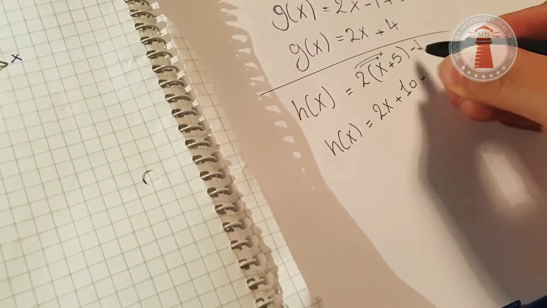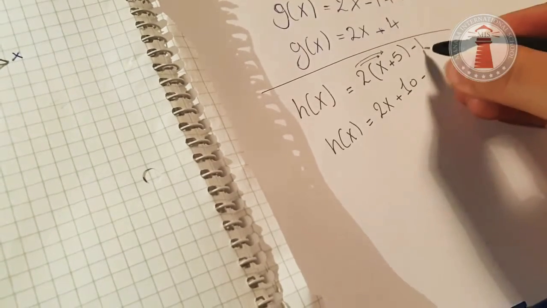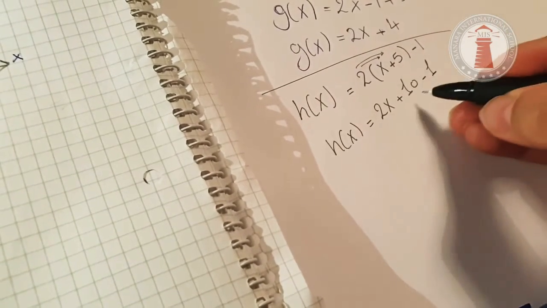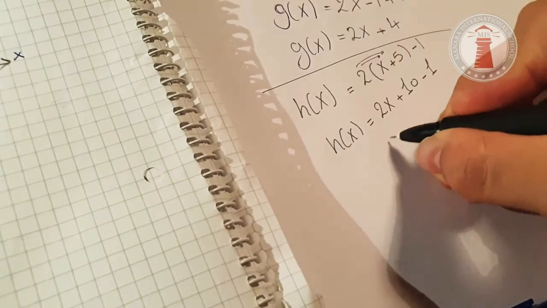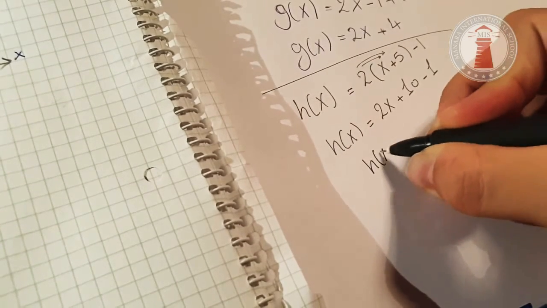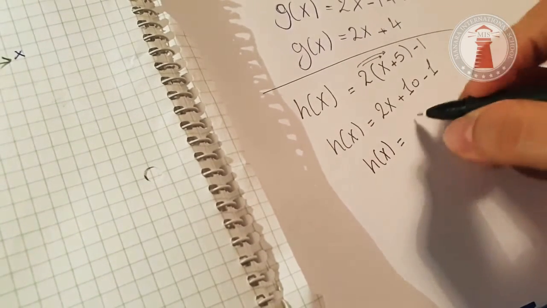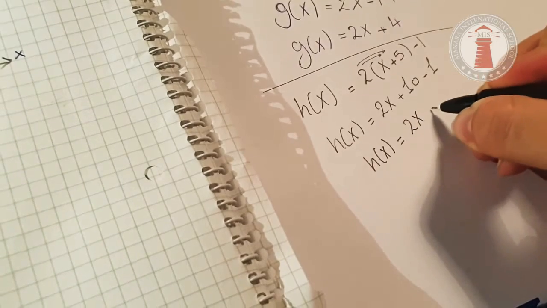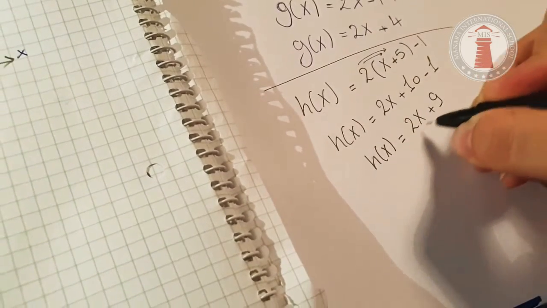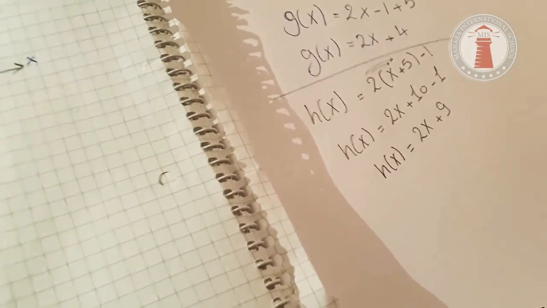Minus 1 is still the same because it's not multiplied by anything. Now we have 10 minus 1, which is 9. So our new function h of x is equal to 2x plus 9.